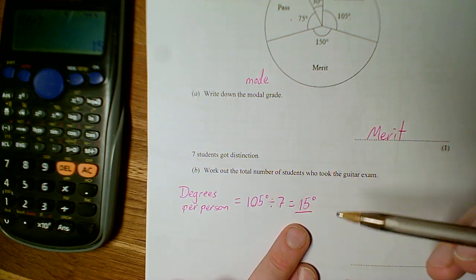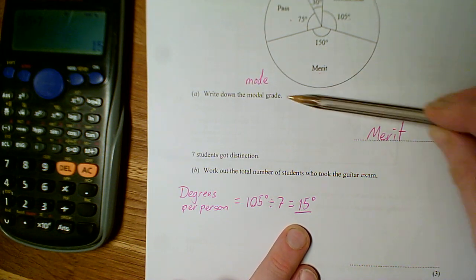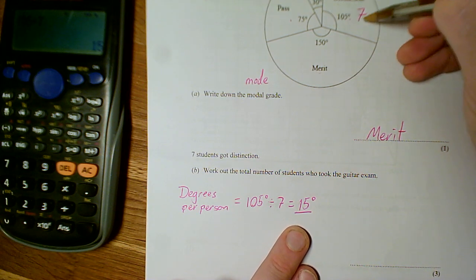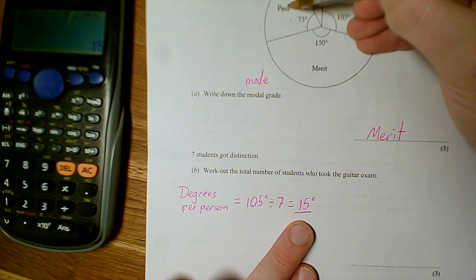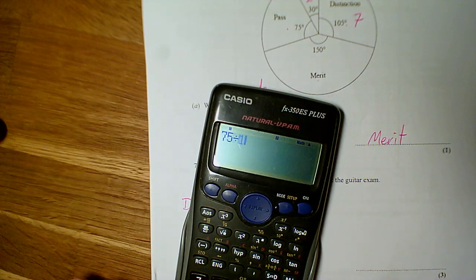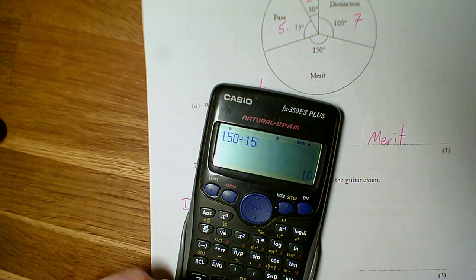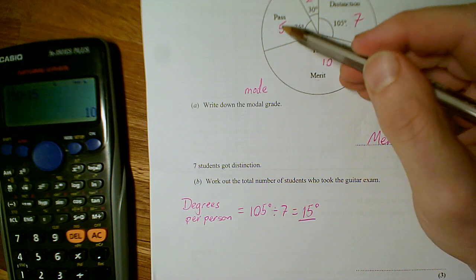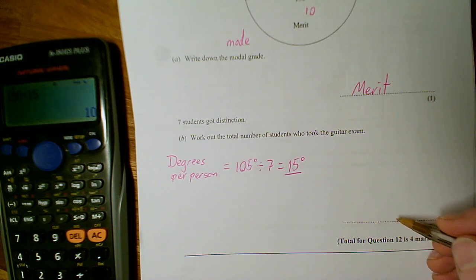It's not my answer though, that's just, this has been divided up into lots of different sections. So if I can work out how many 15 degrees go in here, and one thing I can do is work out distinction is going to be 7. That's 2 15s, so there's going to be 2 people fail. The passes, how many 15s go into 75? 75 divided by 15, there's 5 people passed. And 150 divided by 15, 10 people got merit. So in total, I add them all together to work out how many there are. 15, 17, 24 people.